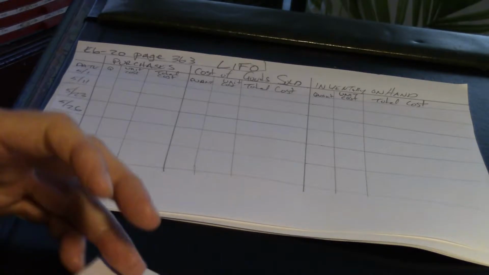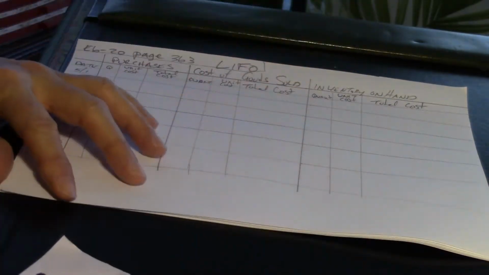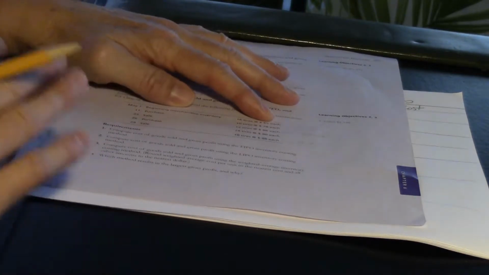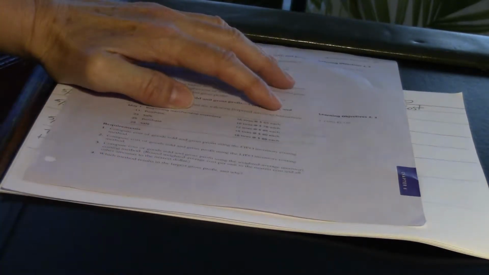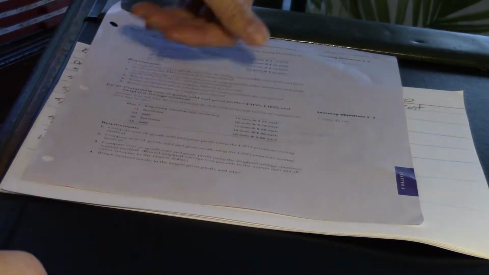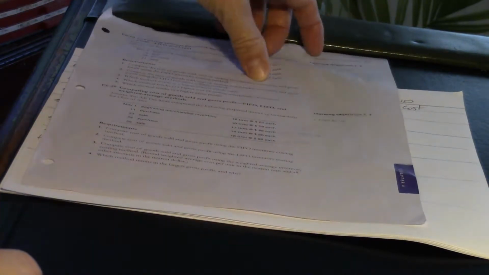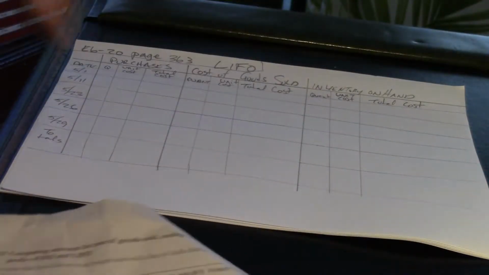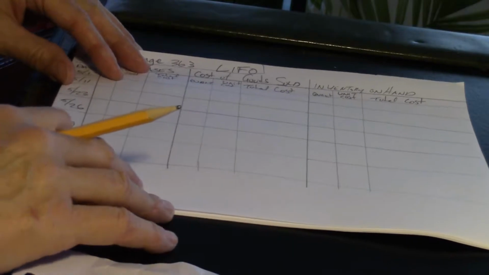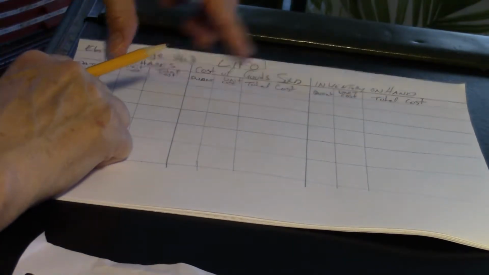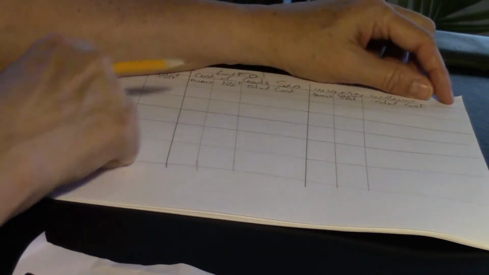Alright, so this time we're doing last in, first out, and we're doing the same ones as we did for the FIFO. We start with the beginning inventory, 16 tires at 65 each. So that's the same beginning inventory. You're just bringing in your beginning inventory, so it's not a purchase, it's not a sale, right?